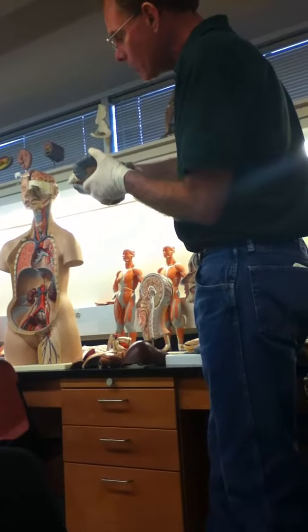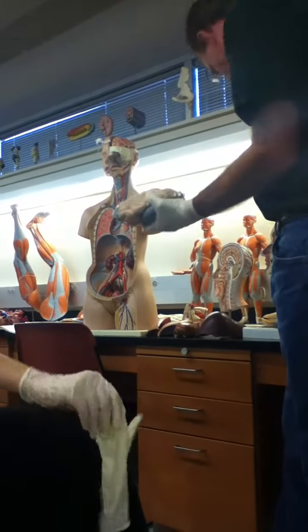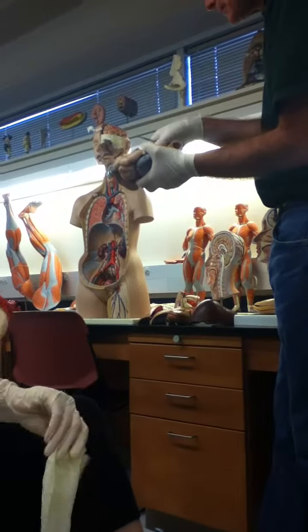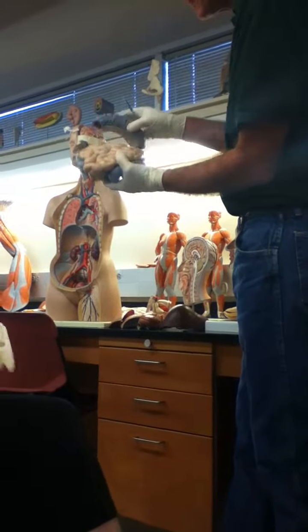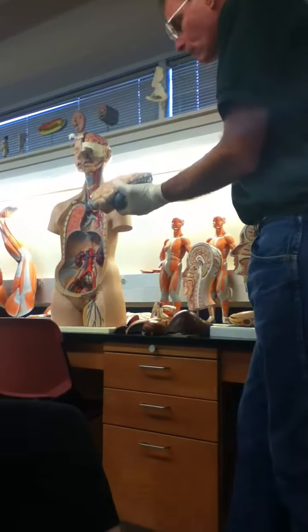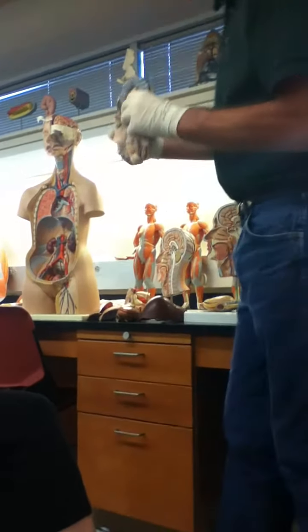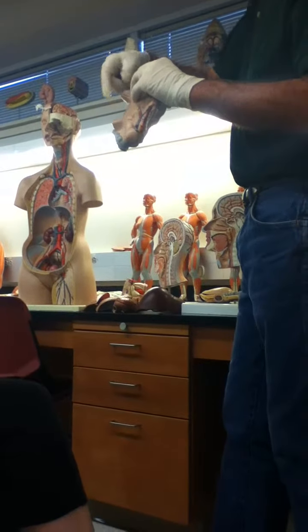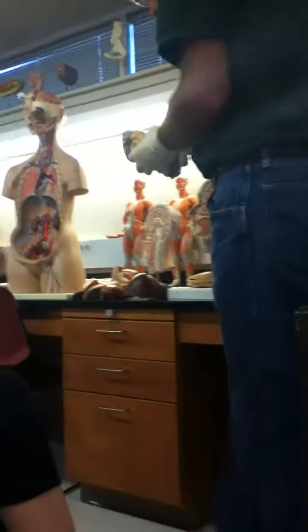Then you've got your ascending colon, which is here. Your transverse colon, which goes across the body midline, which is going to be, there we go, like that. Okay, there's your transverse colon. Your descending colon, which you see is on the left side of the person. And then your sigmoid colon would be here, and I'll show it to you on the other model. So this model is good for some things, it's not good for other things, like certain parts.